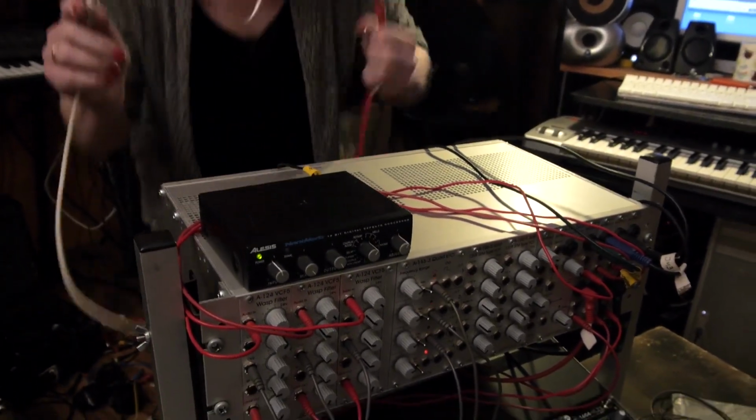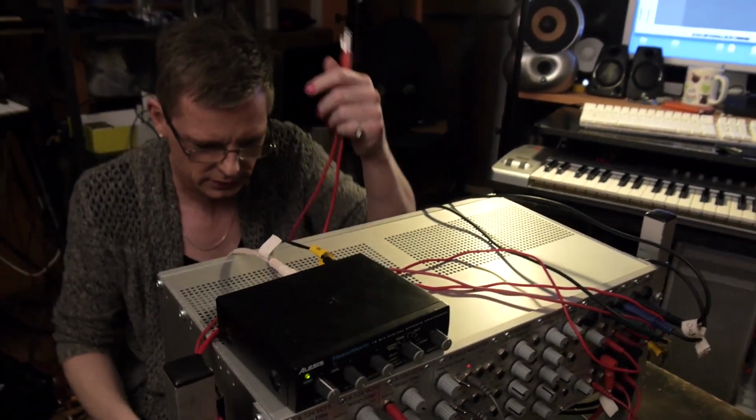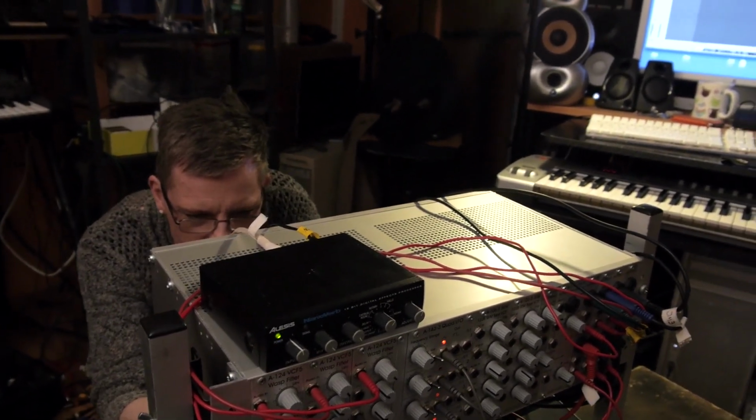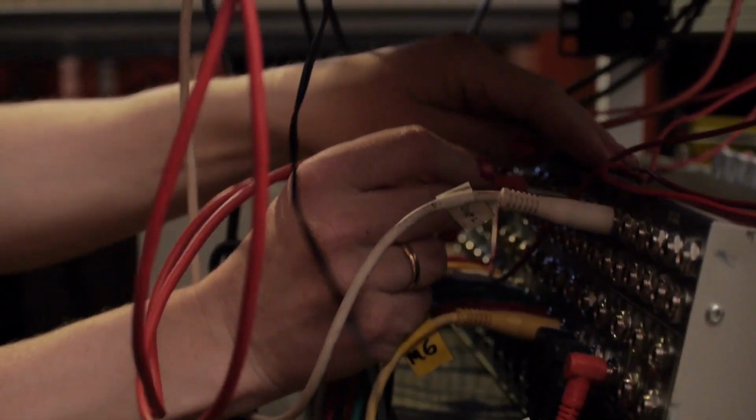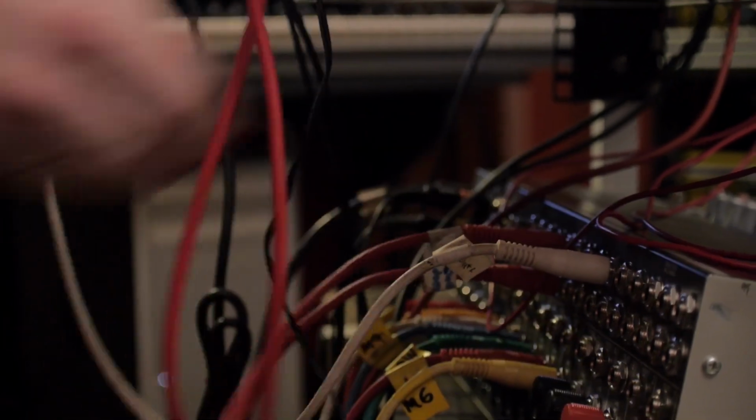Okay. So here's the input. Where's the aux out? Here it is. Channel 3 it is. This is the send. I'm going to take the outputs and plug it into the stereo return 3.